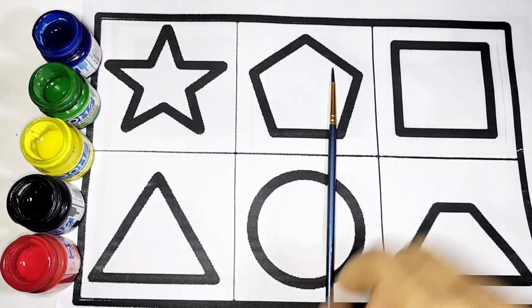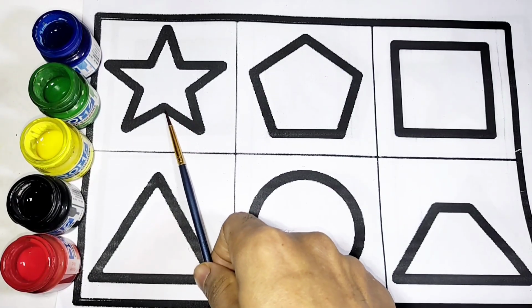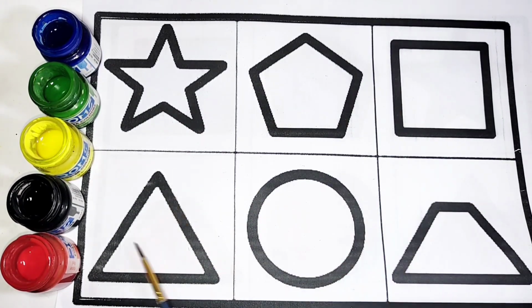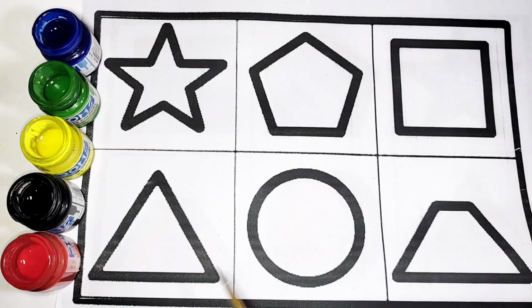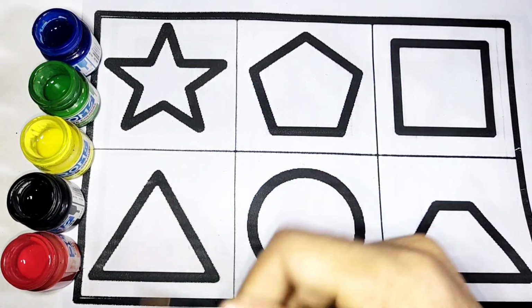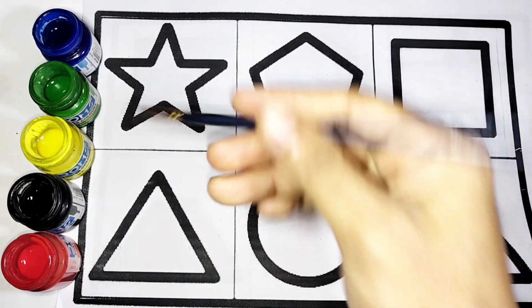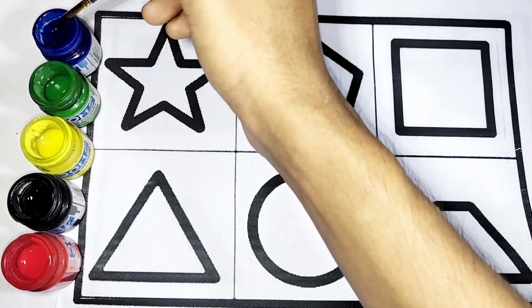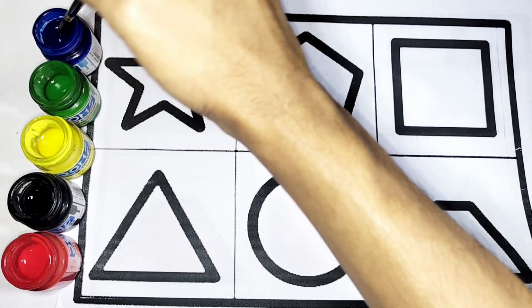Today we draw and color 2D shapes. First we color the shapes of star, pentagon, square, triangle, circle, and the last one is trapezoid. First we color the shape of star, and now we are using the color blue. Now we're mixing and using the color blue.